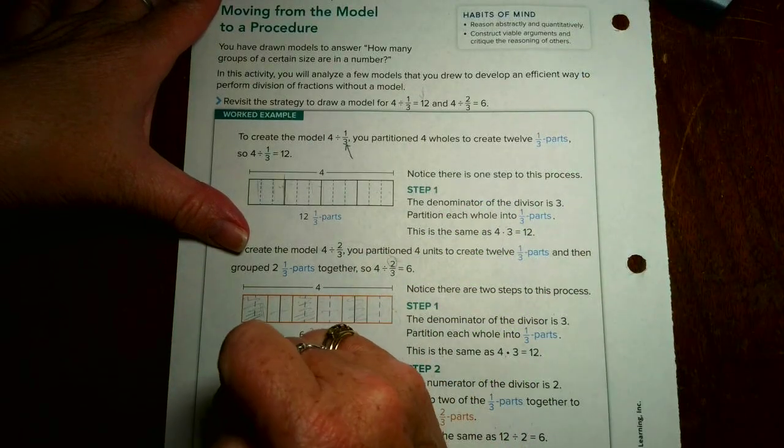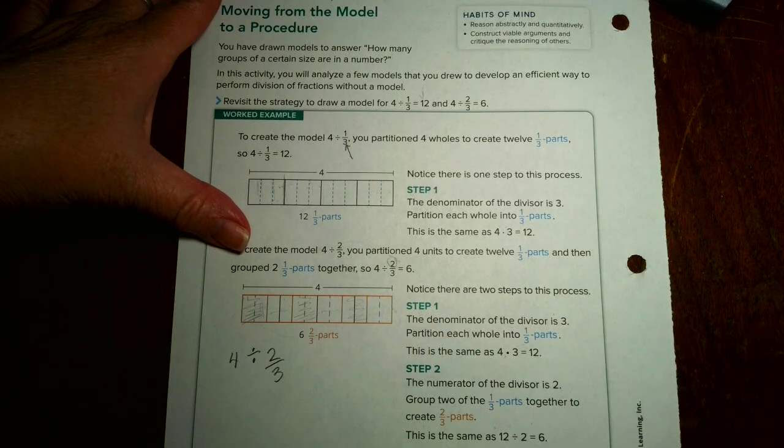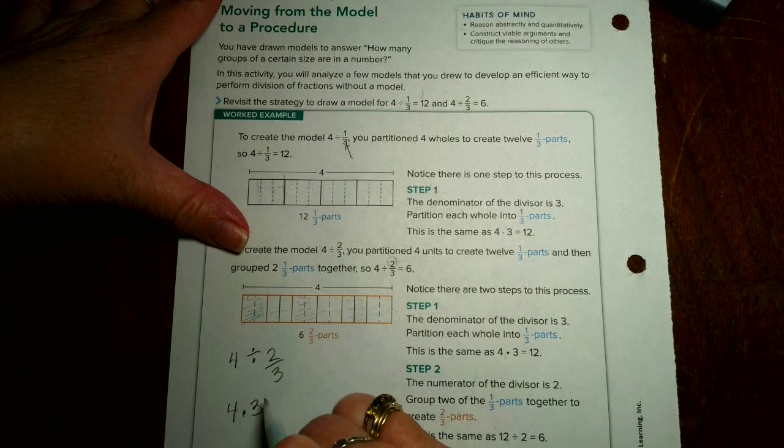So we had 4 divided by 2/3. So it's saying it's the same as doing 4 times 3. So we did 4 times the denominator, 4 times 3. And then we divided that by 2.